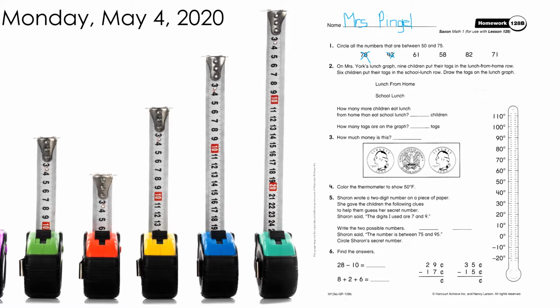What about 61? You're right. It's greater than 50 and less than 75. 58 is the same. 2 crossed off and 2 are circled. 82? Nope, too big. 71? You got it, just right.